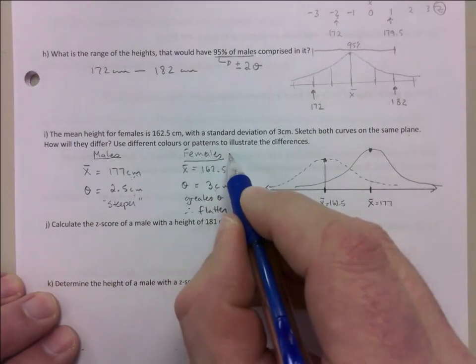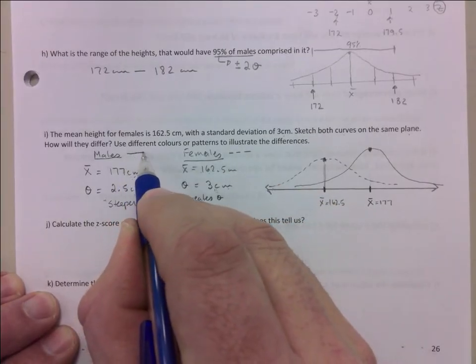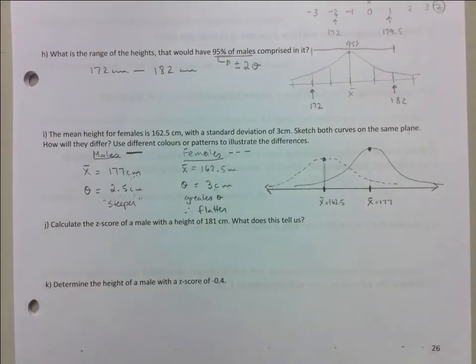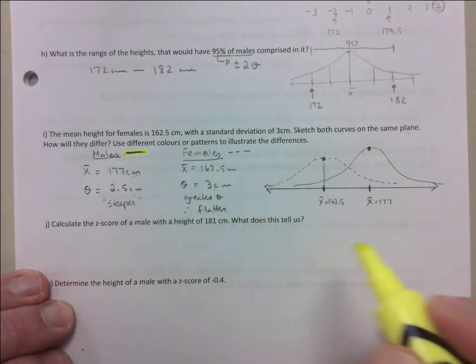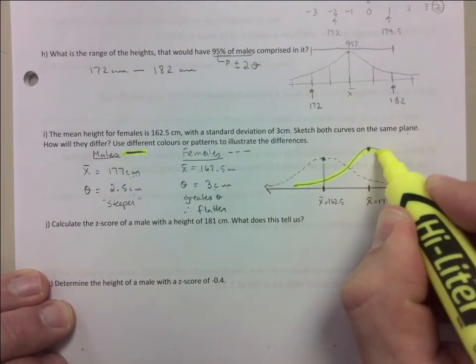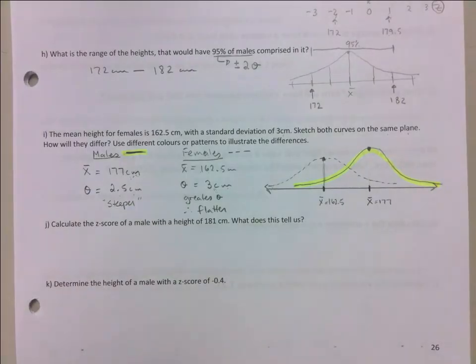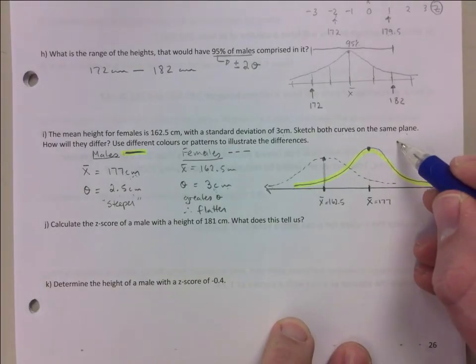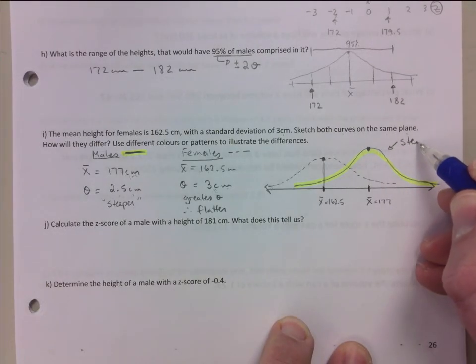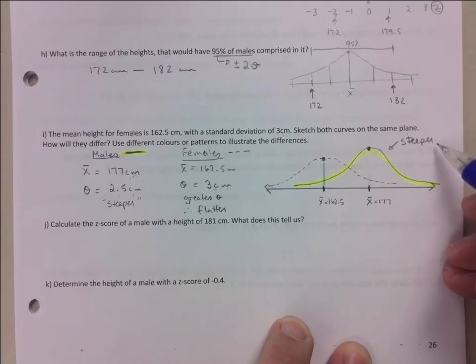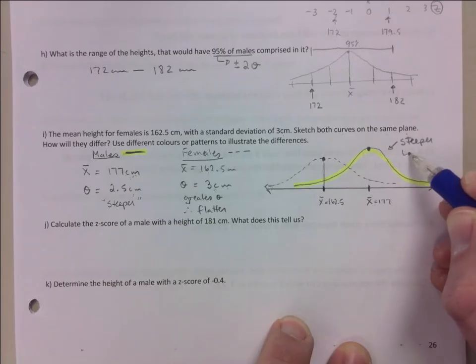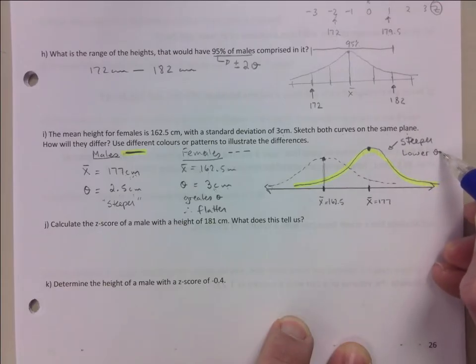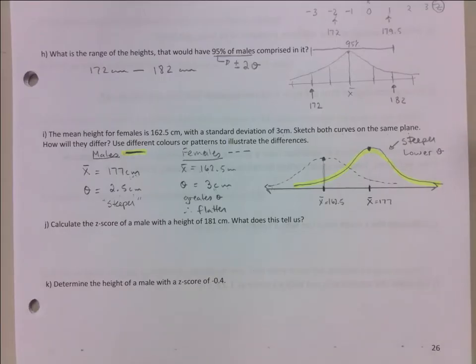So we should probably say here, females and male, okay? If you want a color, you can highlight at least one of them. That way, I know sometimes the pattern isn't as obvious. Okay, so there you go. And maybe I'll say this steeper, lower standard deviation. That's why I made that one steeper. So it should be a bit taller than the female one.